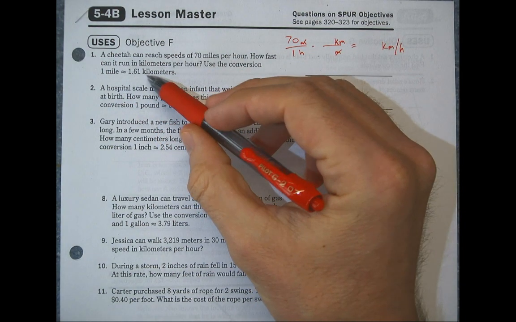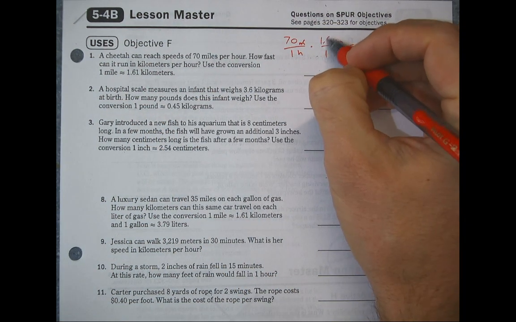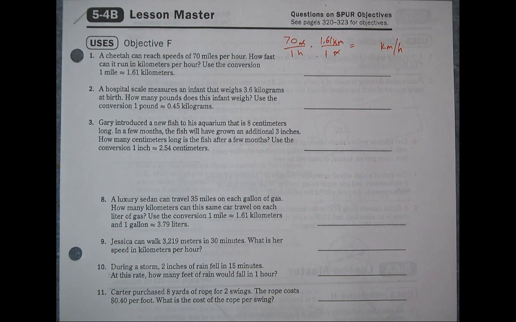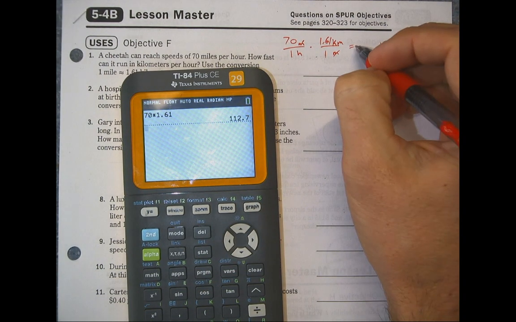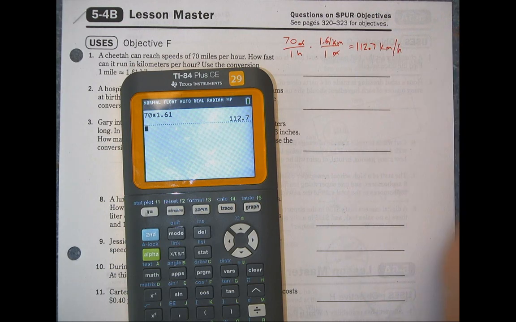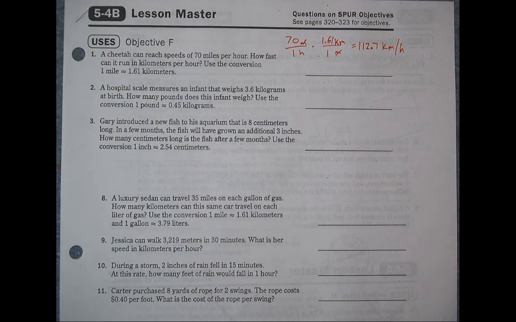So this second conversion rate comes from right here. 1 mile is 1.61 kilometers. Across the bottom, we're just going to get 1, so we really just need the top here. So we are multiplying 70 times 1.61. And it's 112.7 kilometers per hour.